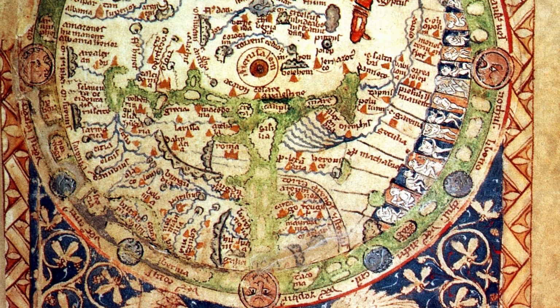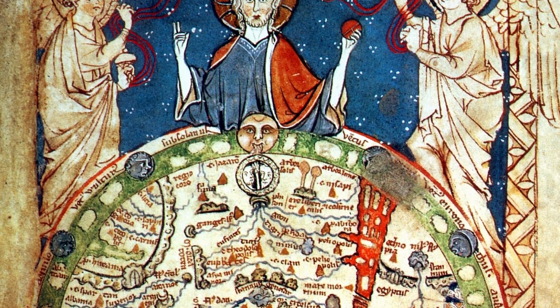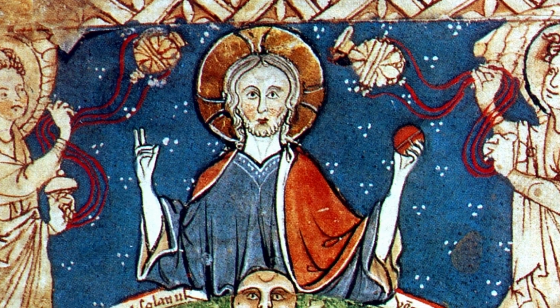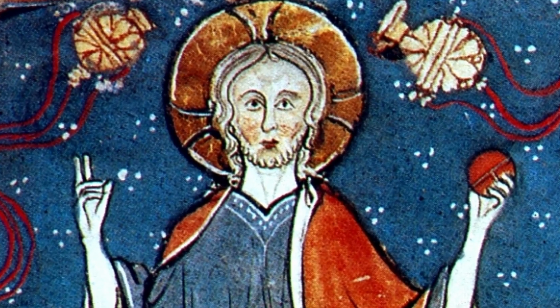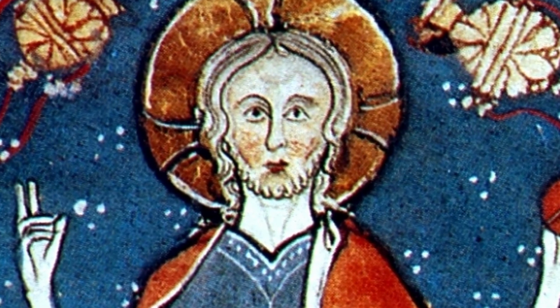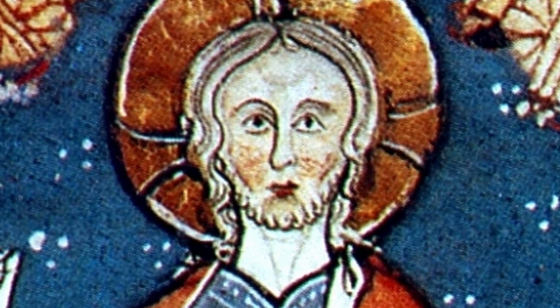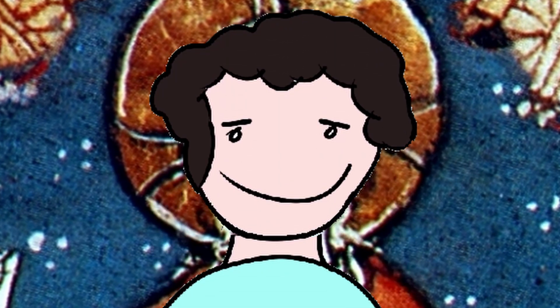As you can see, the map isn't particularly accurate in a geographical sense. Why? Because it was never intended to be used that way. The map should rather be utilized as a visualization of Christian texts. After clearing up the basics, let's take a look at this sucker.